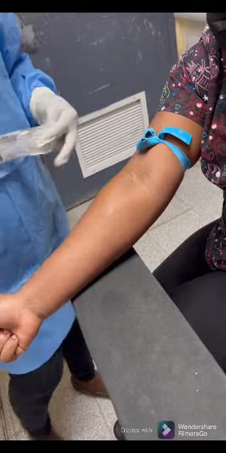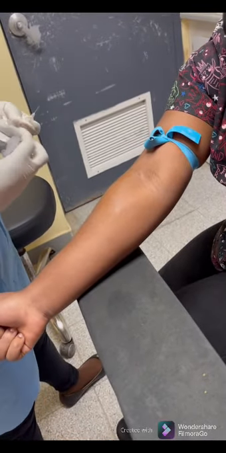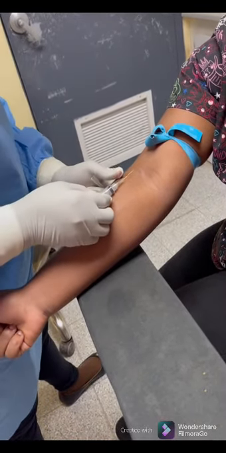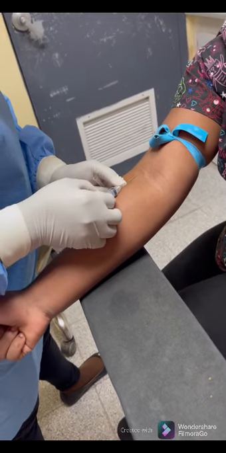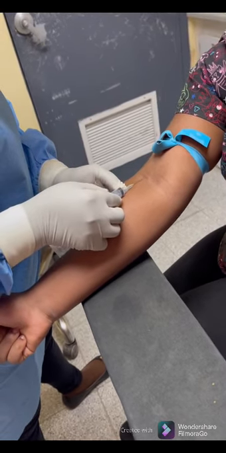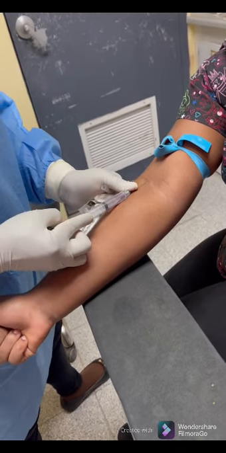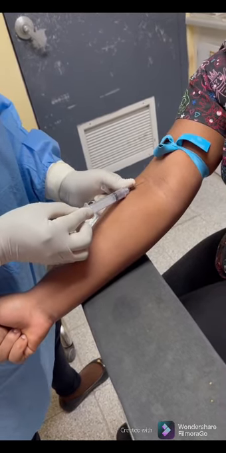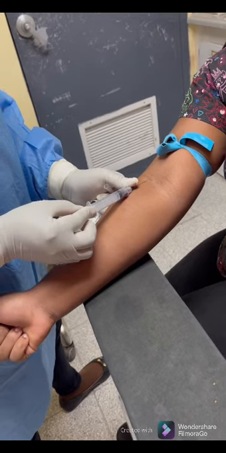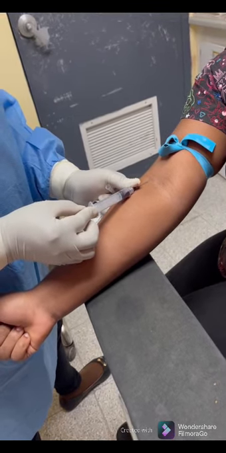Prepare equipment and put on gloves. Reapply the tourniquet, uncap and insert needle. Ask patient to make a fist, anchor the vein and insert the needle. Establish blood flow, release tourniquet, and ask patient to open fist.